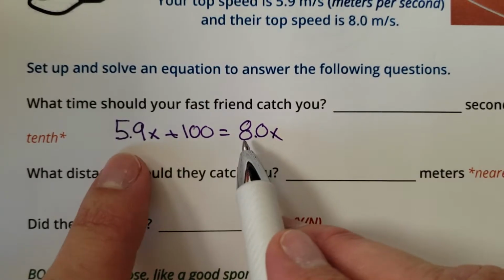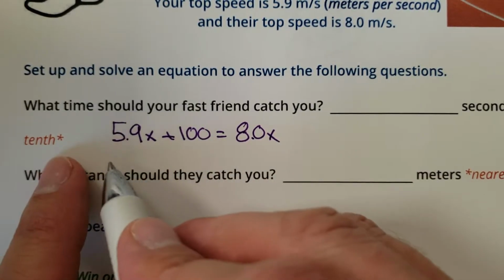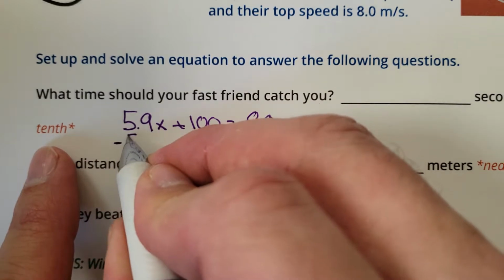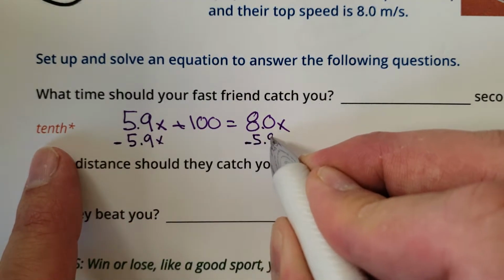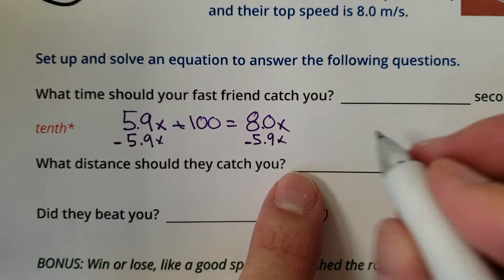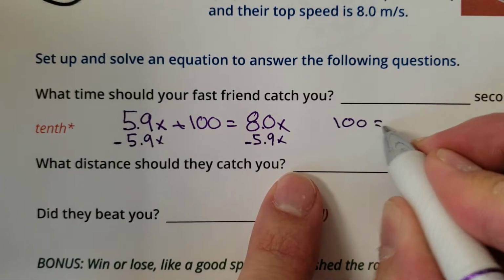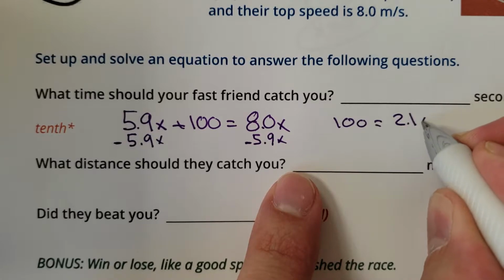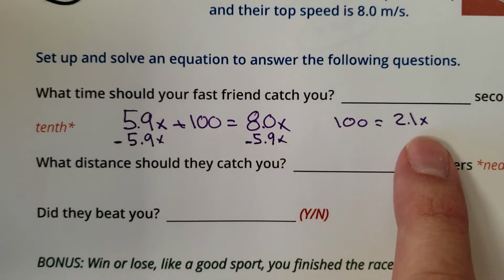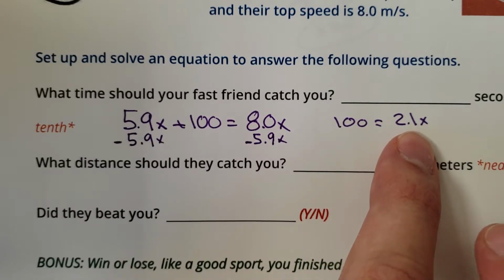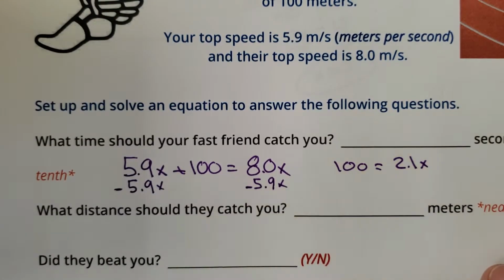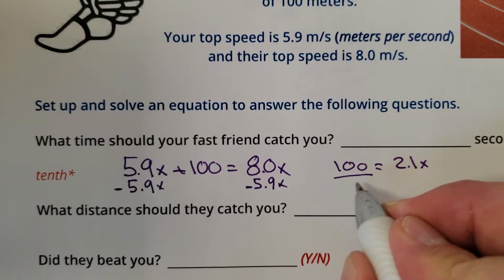So mental math: this one is 2.1 faster. So you would subtract. I guess we could just do the steps here. So you subtract the rates, and it's going to be 100 equals 2.1x, which means every second they're catching up by 2.1 meters. Okay, they're 2.1 meters faster, so every second they're going to be 2.1 meters closer to you.